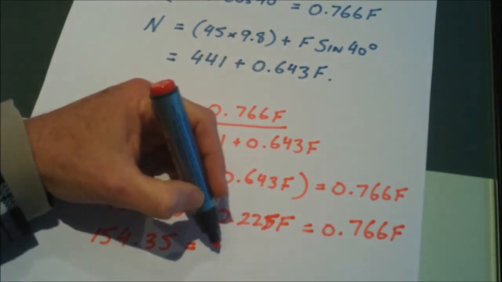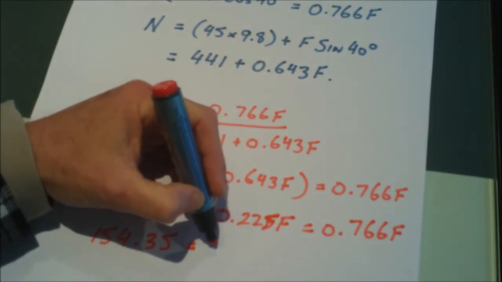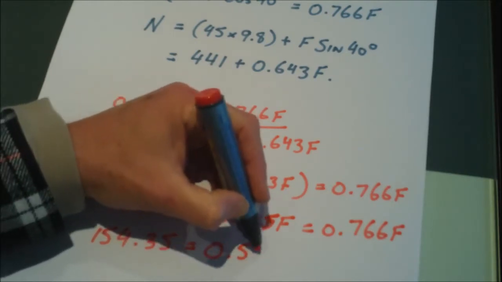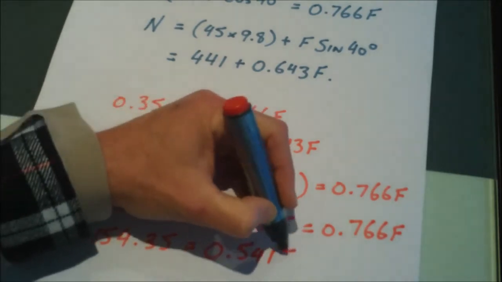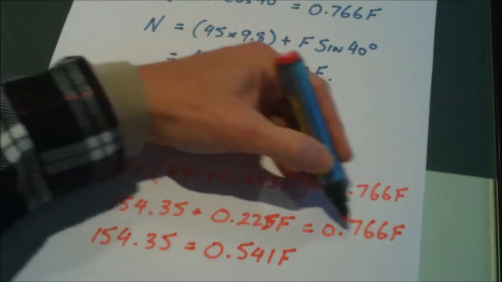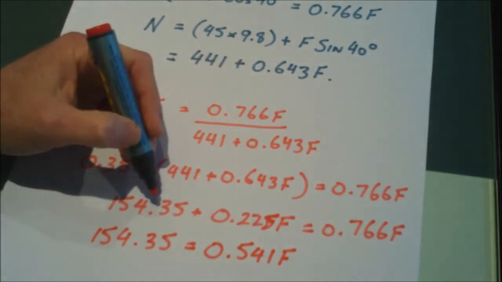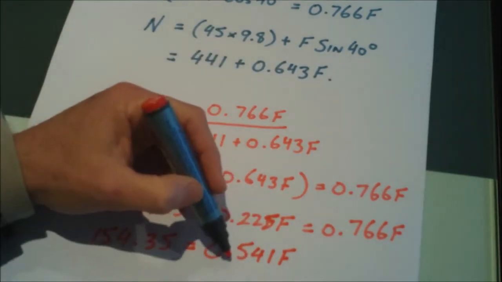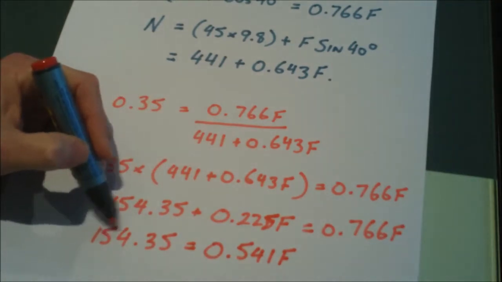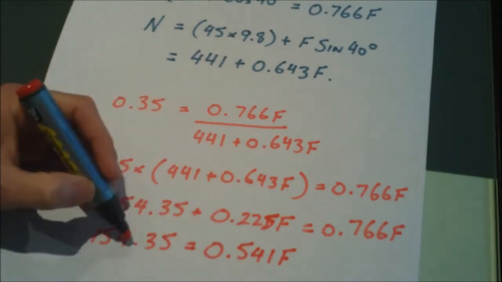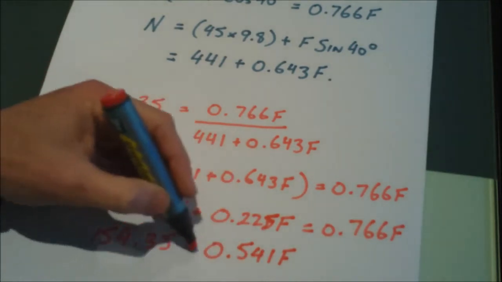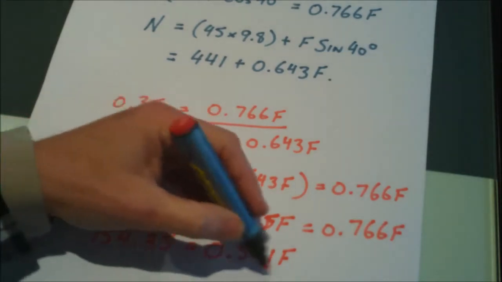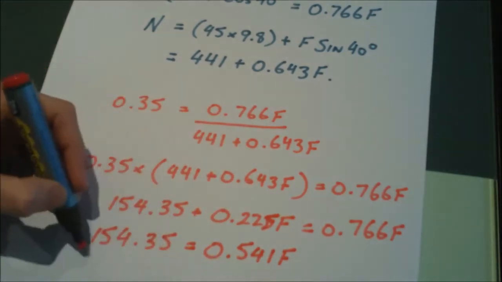And that comes to, looking across, 0.5 F. So that's just taking those two out and making a single figure out of it. So now I've got about half of F is equal to that. Now if I want to find out what F is, I simply have to divide both sides to get rid of the 0.5. So divide this side by 0.54, divide this side by 0.54.